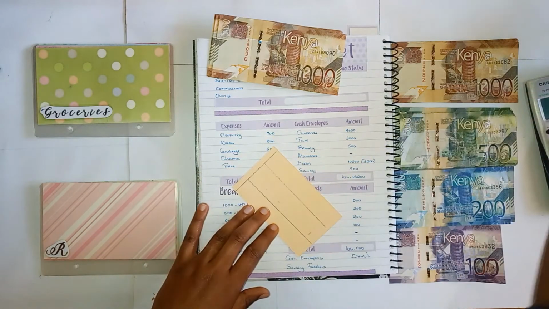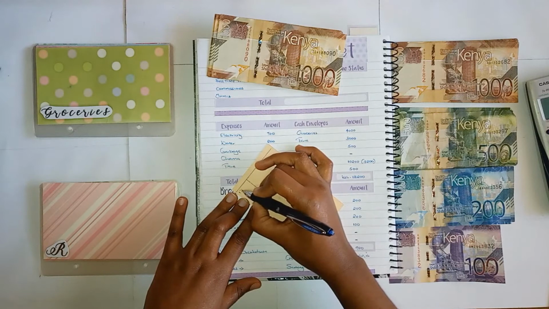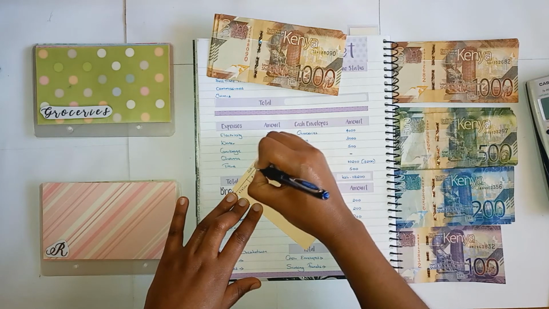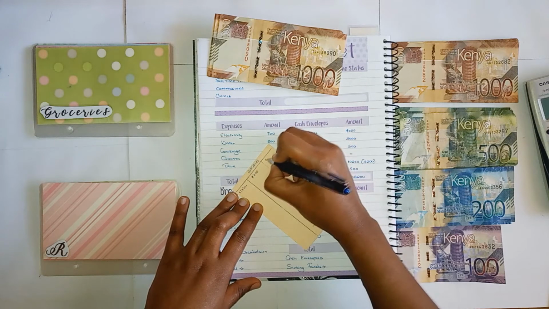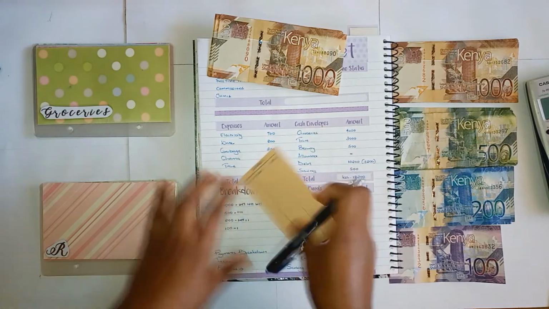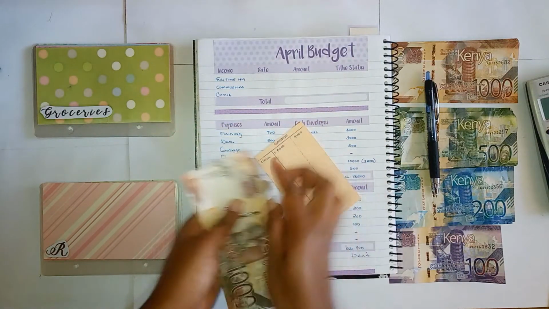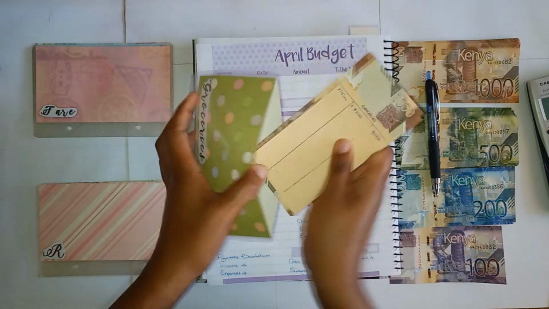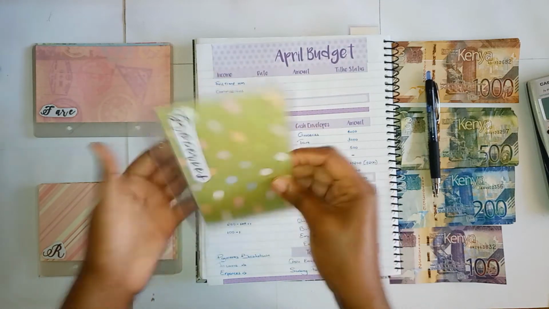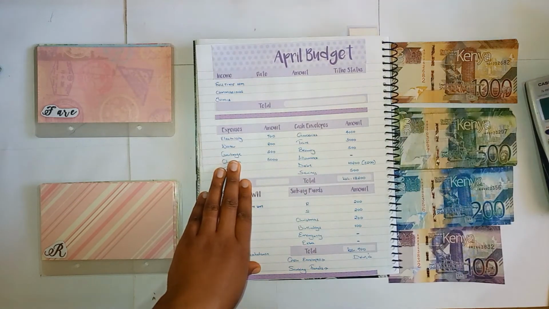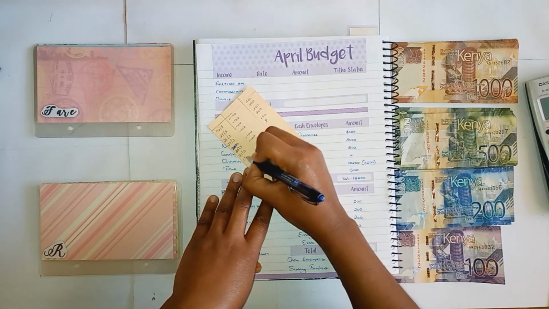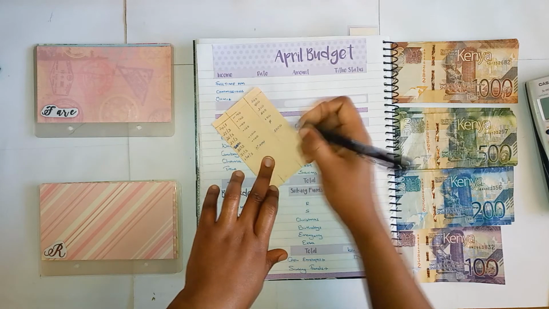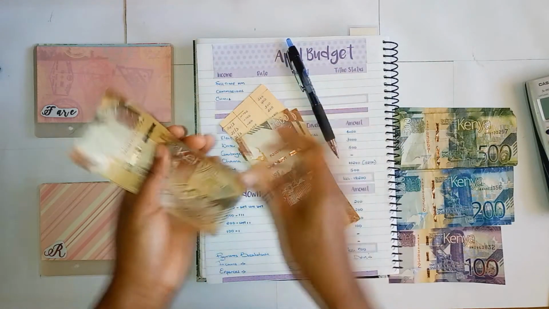So today is the 1st. It will be 4,000. Next is fair, and fair as well does not have anything in that envelope. Putting in 3,000, so the balance is going to be 3,000. 1, 2, 3.